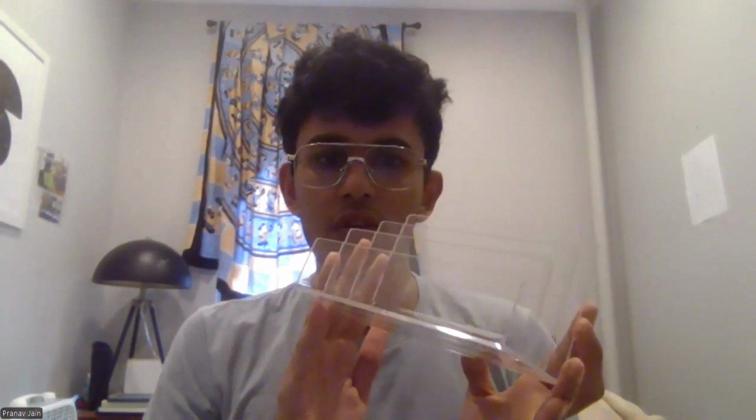So when I was shopping at a store, this actually caught my eye, this stand. Now, this stand is really just for books or any sort of other material. But for me, I realized it could be a perfect multi-plane Pepper's Ghost viewer.